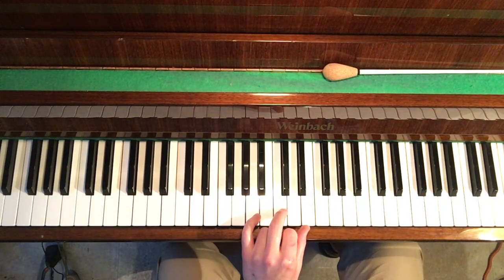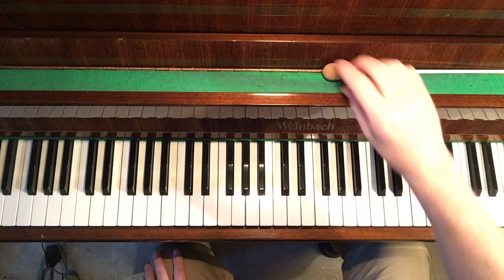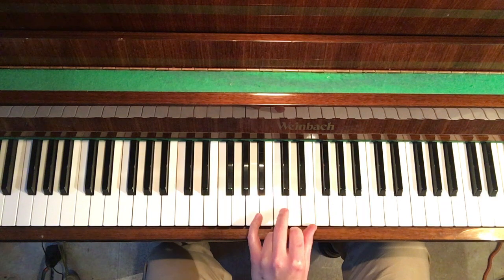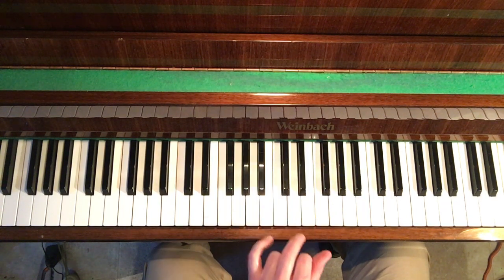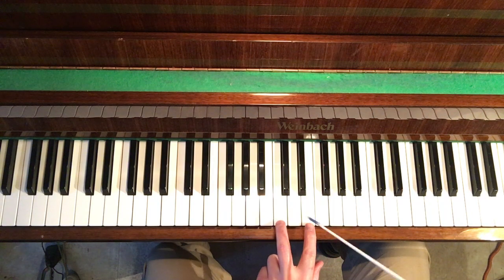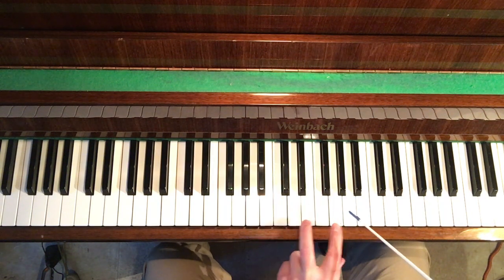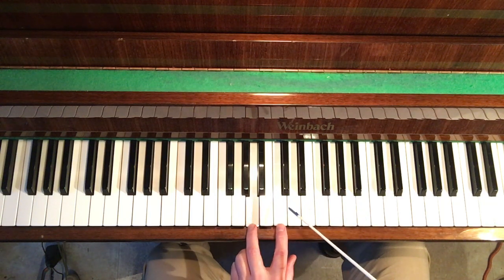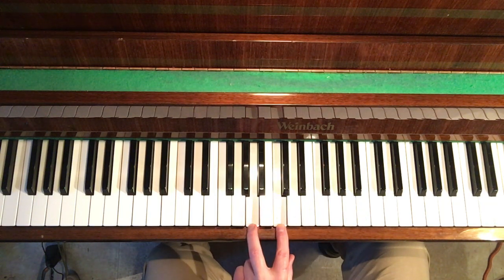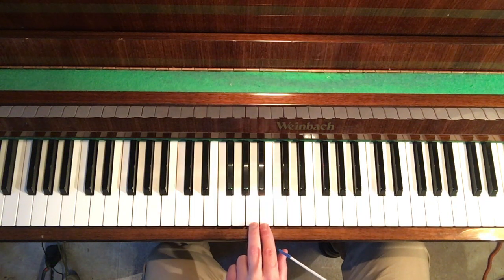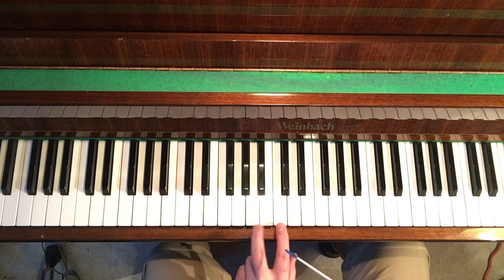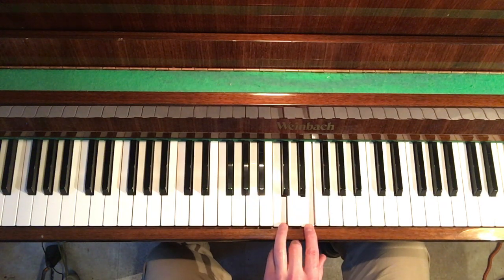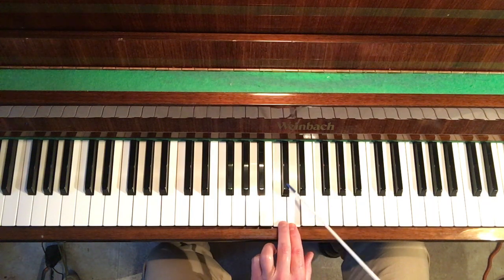To understand seventh chords, first you have to have a good understanding of triads, like C major, A minor. And to understand triads, you have to understand thirds. For example, from A up to C, that's a minor third, because it's a whole step plus a half step. But from C to E, that's a major third, because it's a whole step plus a whole step.